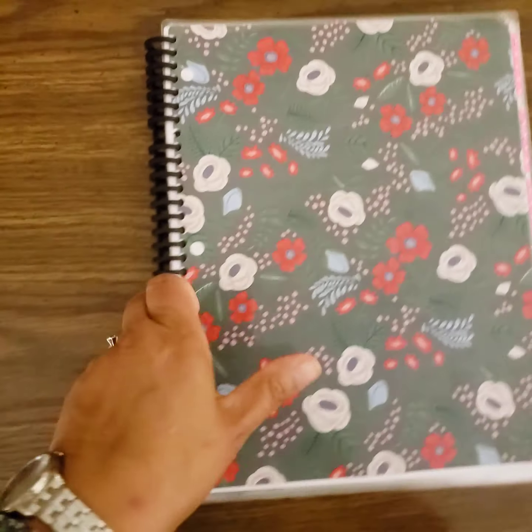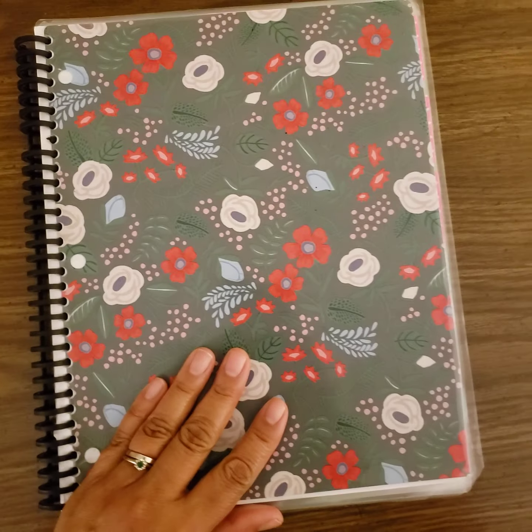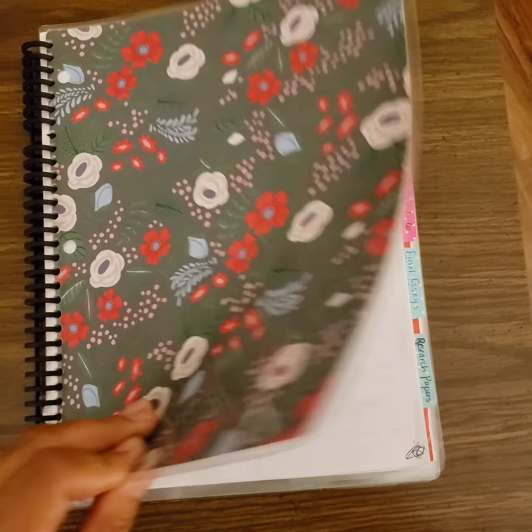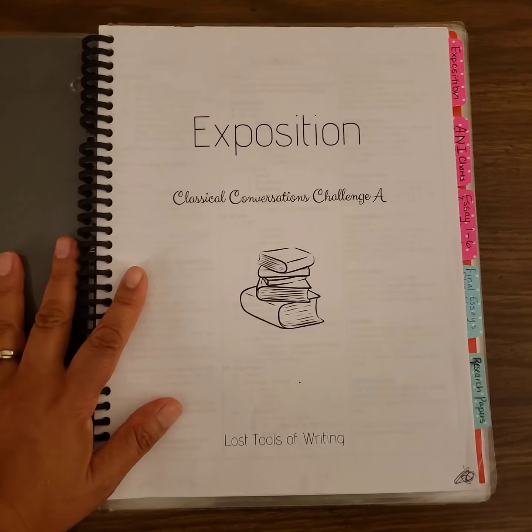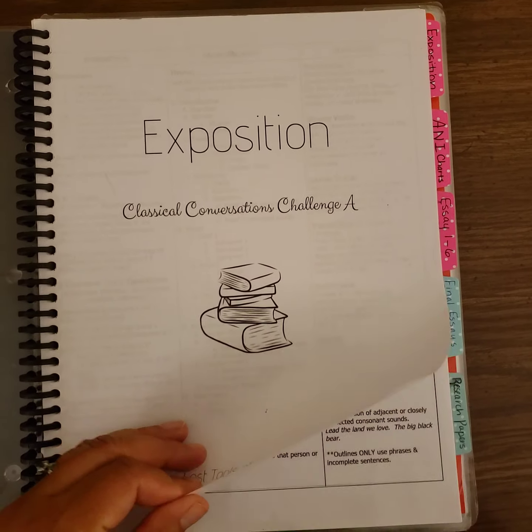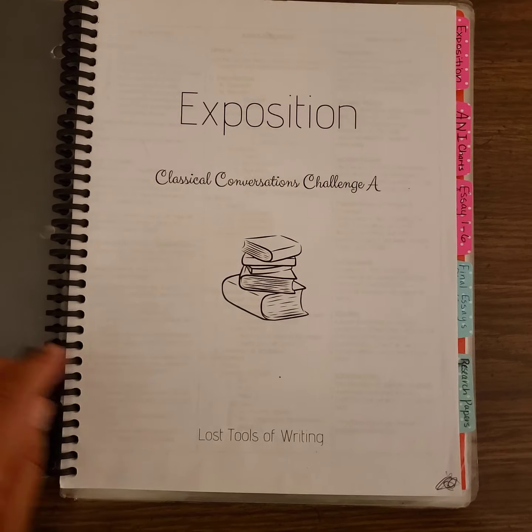Okay, now I'm going to talk a little bit about my student's workbook. This is her workbook. She found this little floral thing and liked it, so we laminated that for the cover. I make my own workbooks. This is the Exposition cover that I made for her, but she just preferred the floral one.